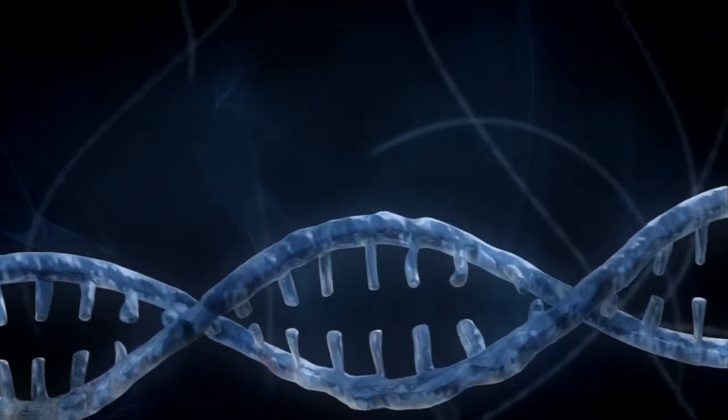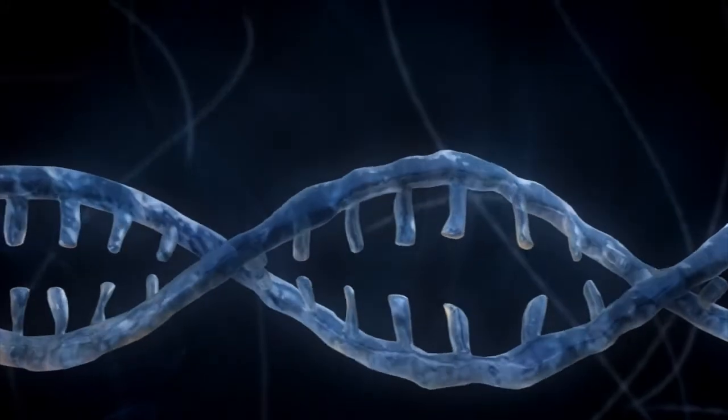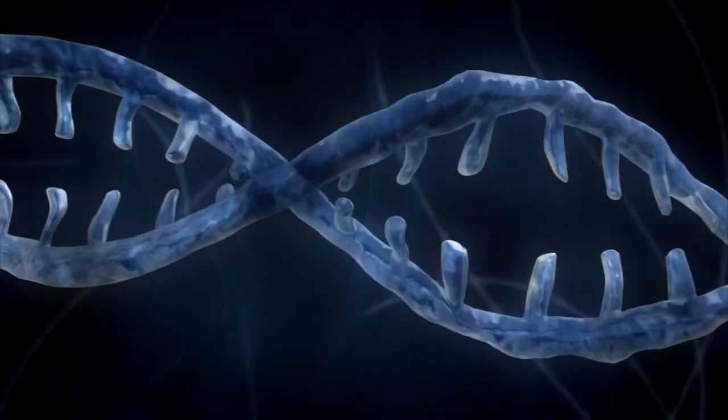Scientists have identified genes that have more constant rates of change than others. These make the best molecular clocks.